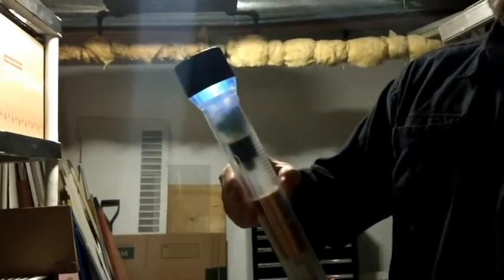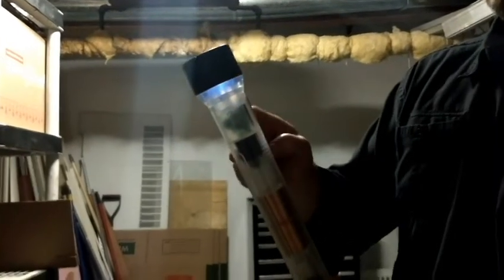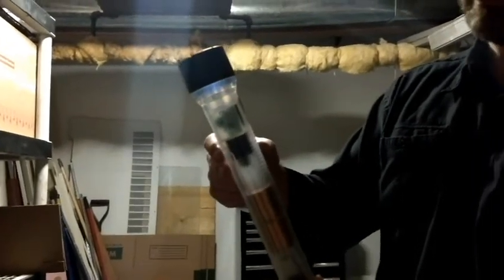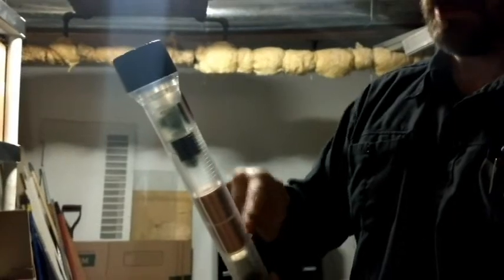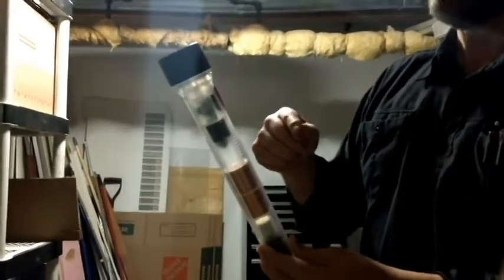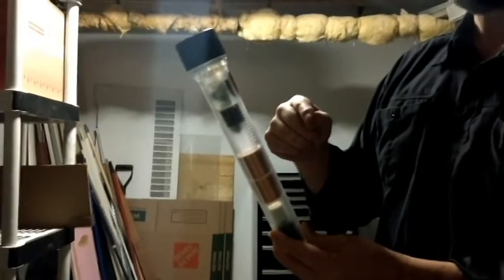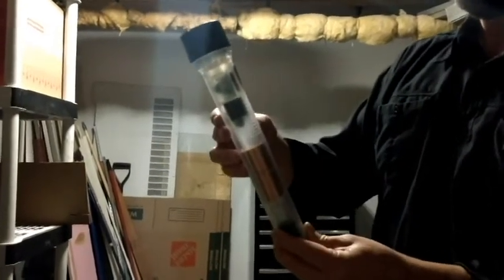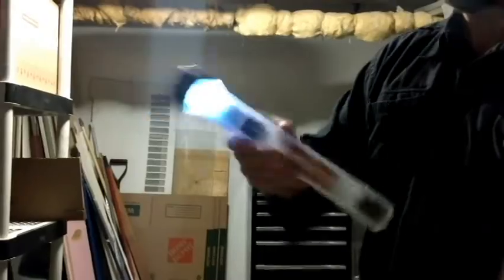I'm going to create the light, and if I shake it, the light stays on for a while because there's a small capacitor in there which keeps some of the electricity. And so that's really using the changing magnetic field, which creates a current, which can be used to create light. So that's a Faraday light, a flashlight.